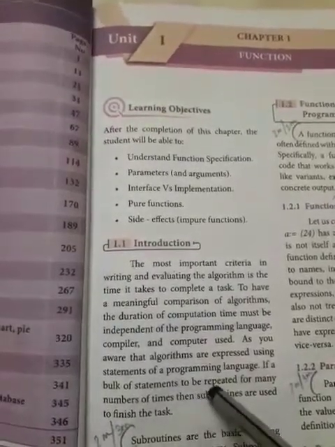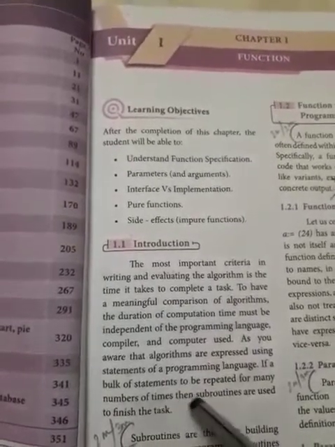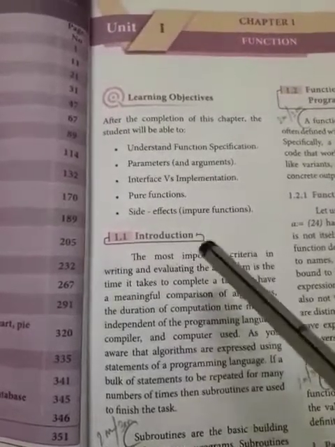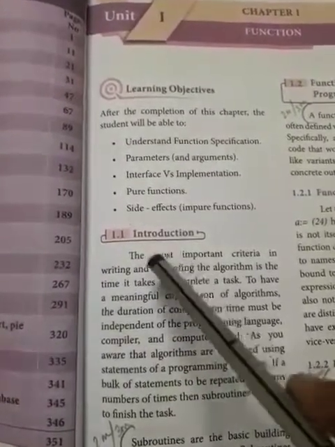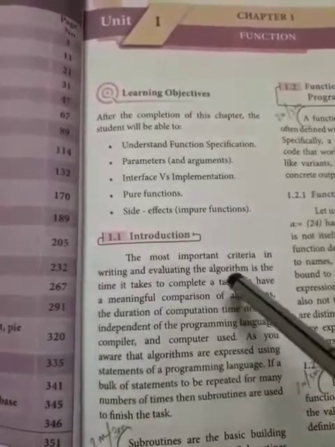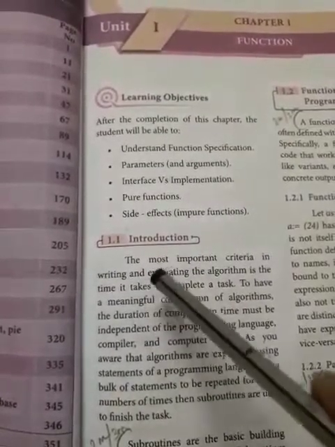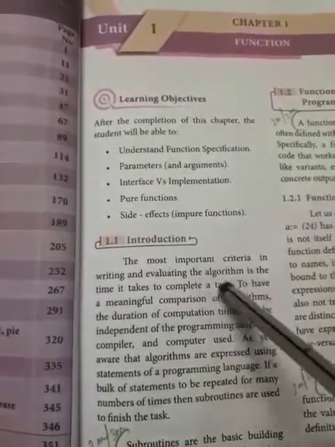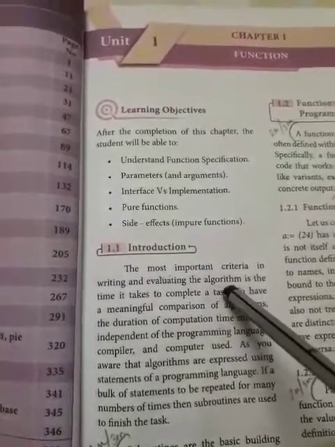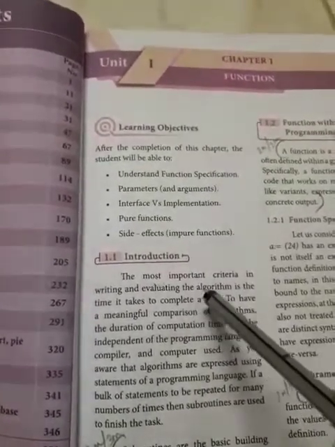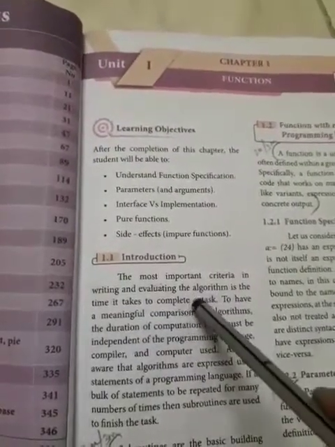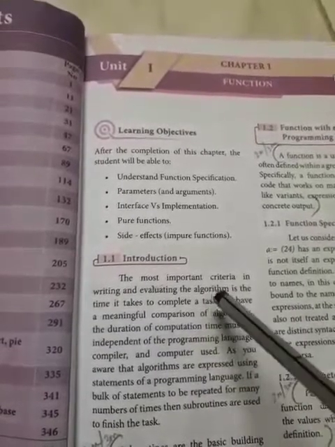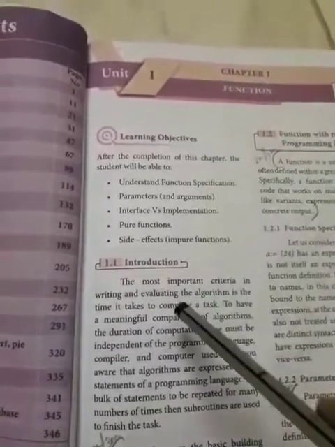If a bulk of statements is to be repeated many times, what concept do you have to use? Subroutines are used to finish the task. So what is the important thing here? While writing and evaluating the algorithm, the most important criteria is the time it takes to complete a task. So the algorithm is the main thing. What do you mean by algorithm? Algorithm is a sequence of steps to perform a task. That is, step-by-step instructions required to complete a task.